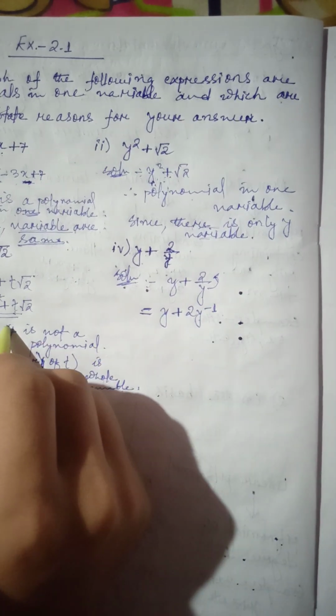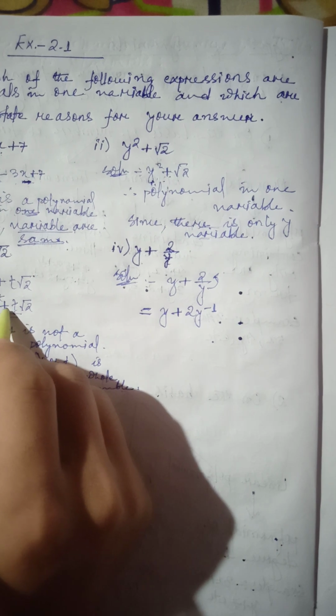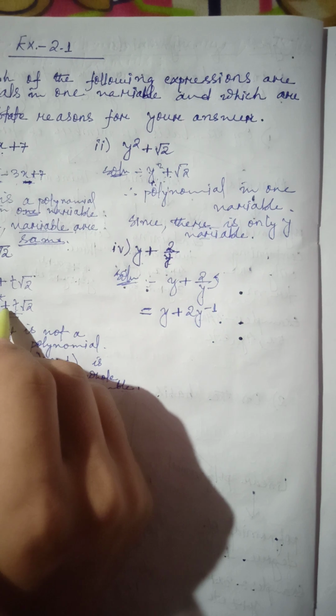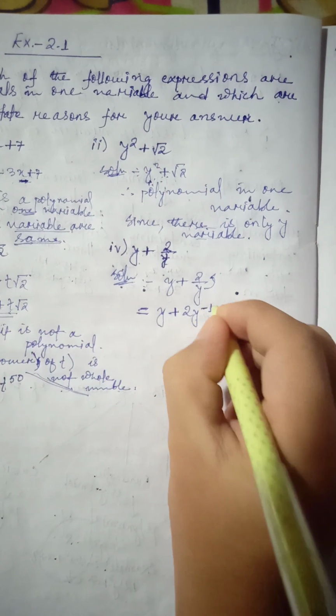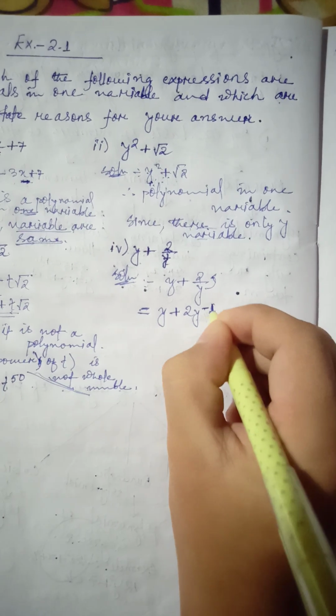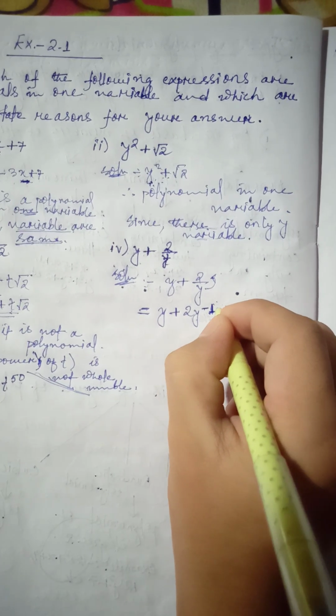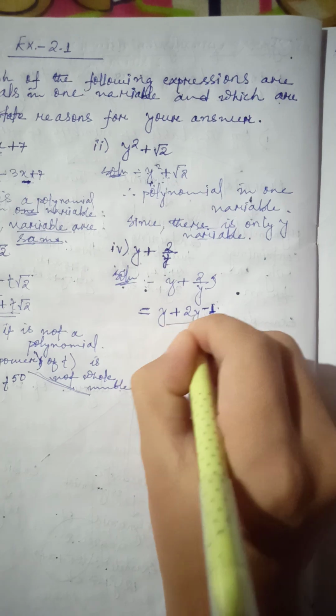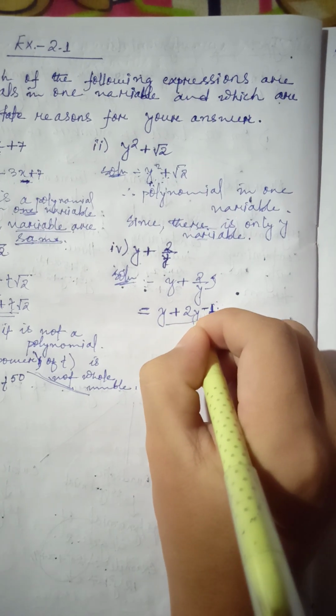As we already discussed, the power of the variable should not be any number other than a whole number, but here we can see that it is an inverse. This is not a whole number. Because of this criteria, this given expression is not a polynomial.